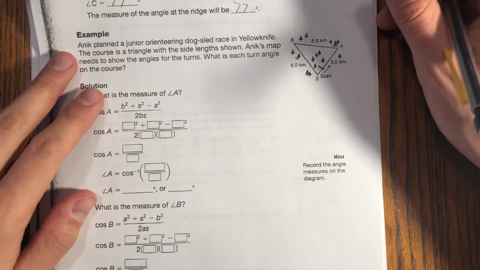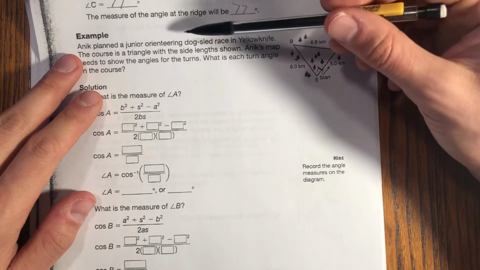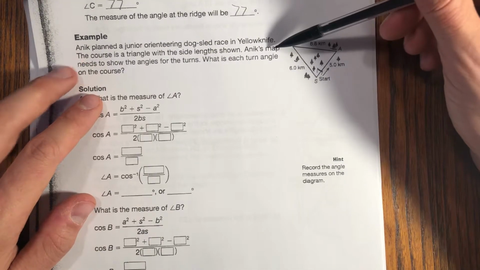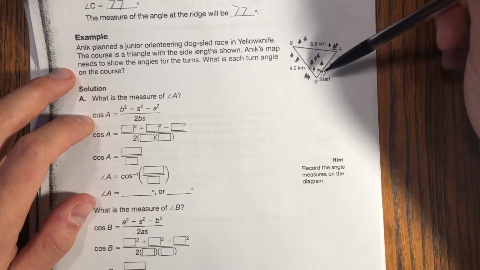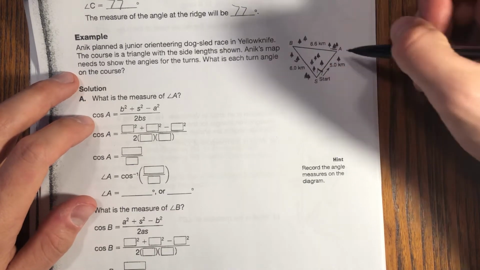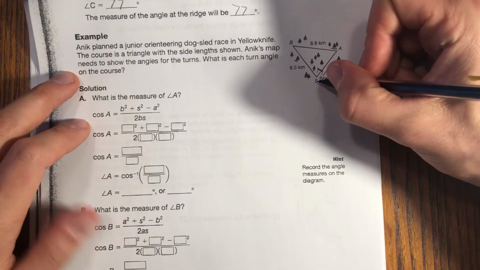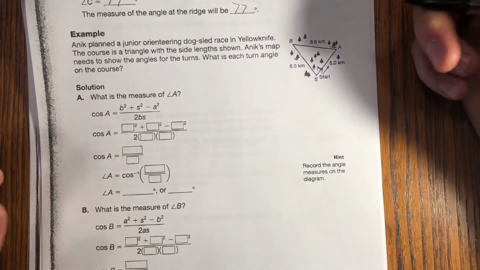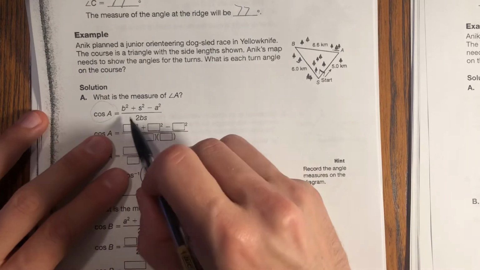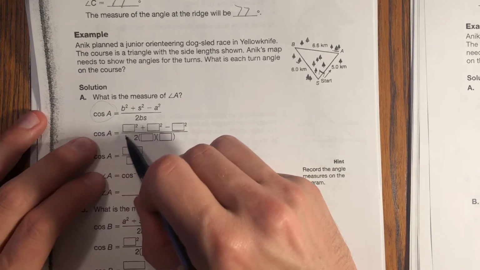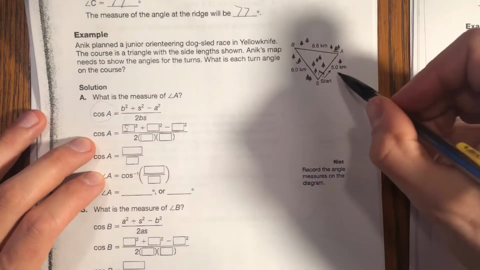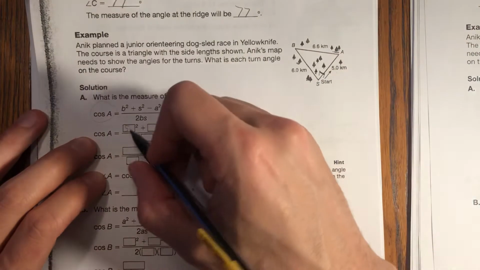Example: Anik played a junior orienteering dog sled race in Yellowknife. The course is a triangle with the lengths shown. Anik's map needs to show the angles for the turns. What is each angle turn? So we need to know A, B, and S. We can call start C. So first one being cos of angle A. We're going to put in the values. So our values are 5, 6.6, and 6.